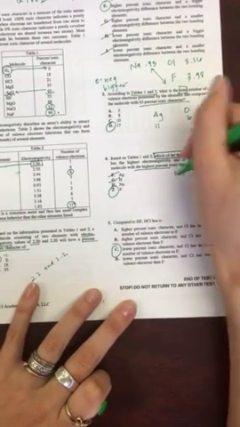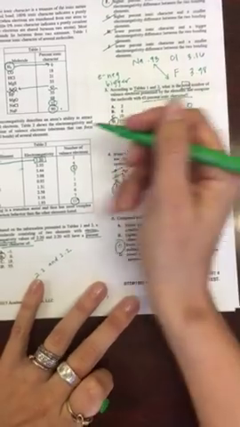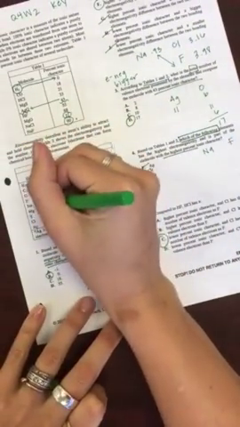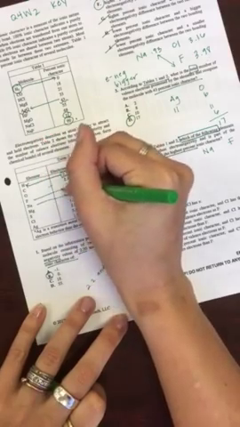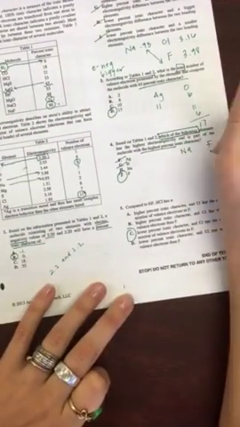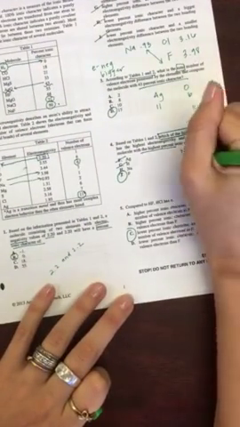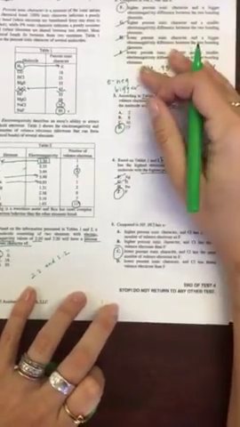Now, between these two, which one has the highest electronegativity? I'm going to find Na, that's at 0.93, and I'm going to find F, which is 3.98. 3.98 is a lot bigger than 0.93, so my answer is F.